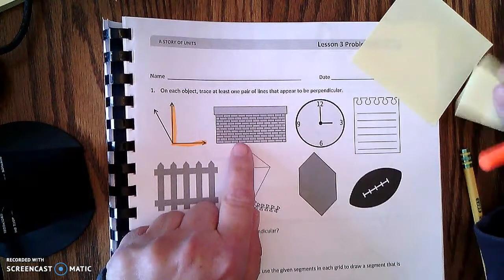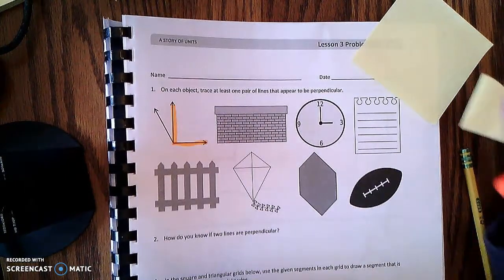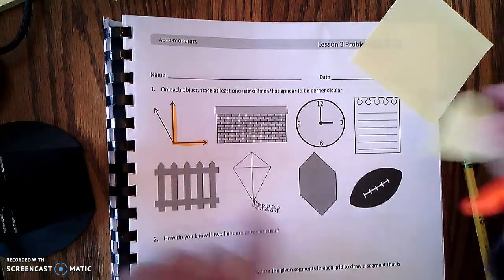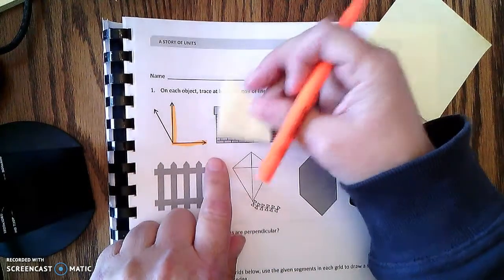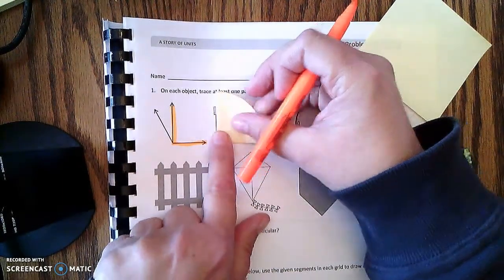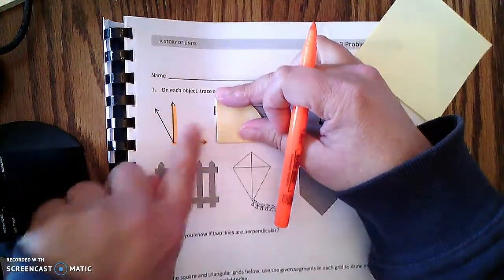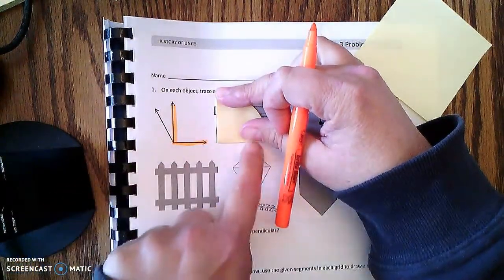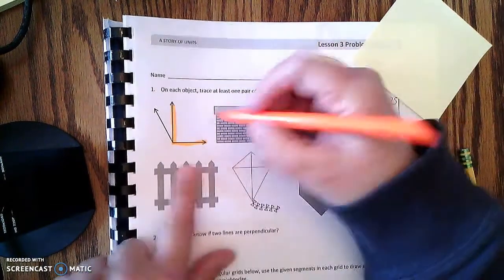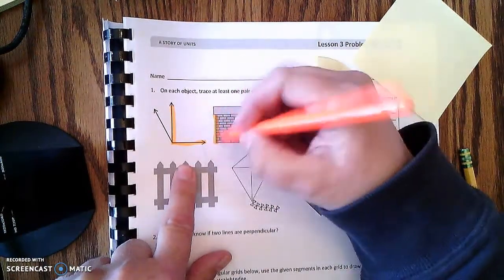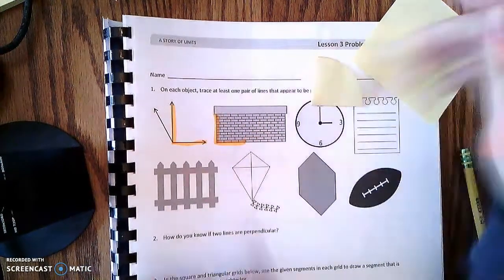But take a look at this brick wall. I see lots of square corners. So let me measure 2 of those that could be right angles. Yep, I got my template, I line it up, and I see that this side is perpendicular to this side. So I'm going to take my highlighter and I'm going to trace it.